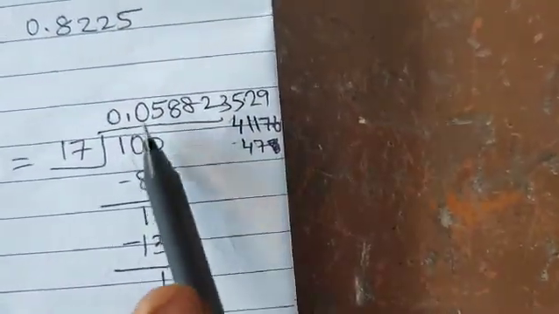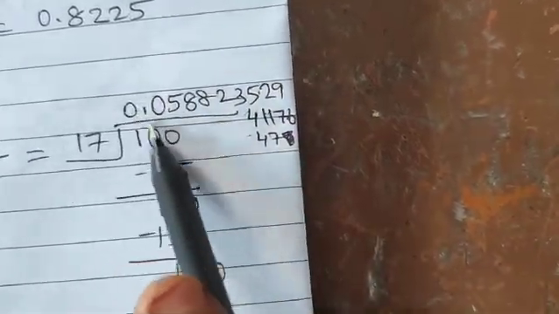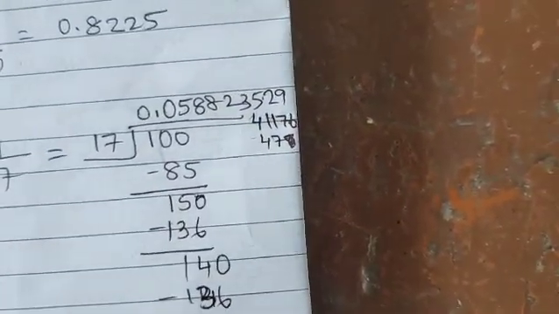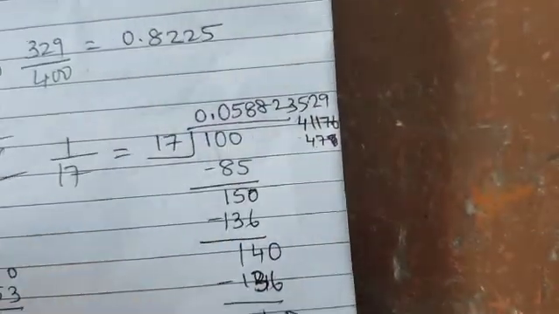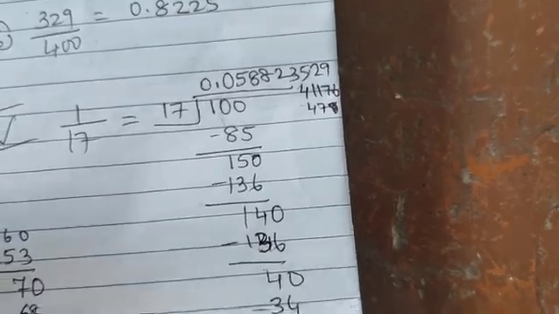How many digits are there? You just count and see. There will be 16 digits after the decimal which will repeat if you are dividing 1 by 17. Did you understand? So, this is what has been asked in that question.